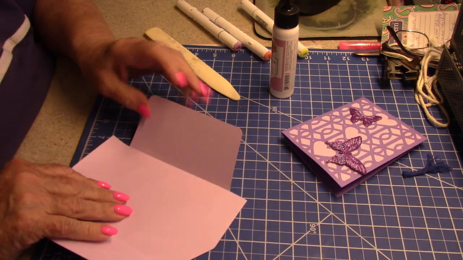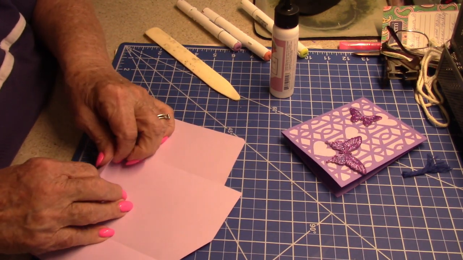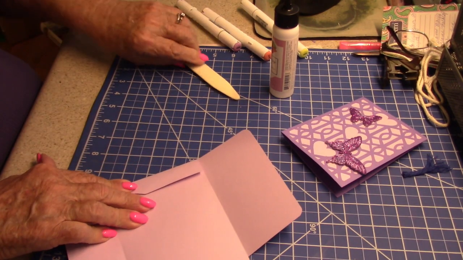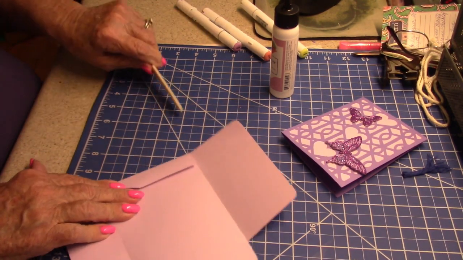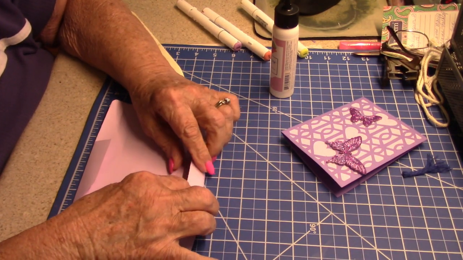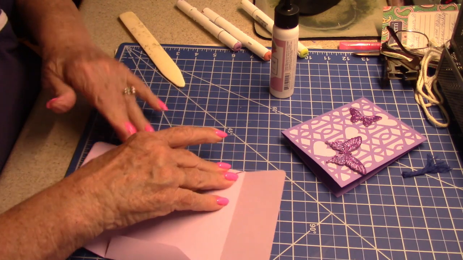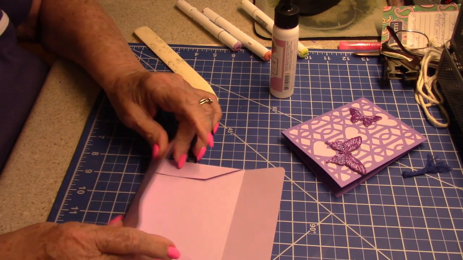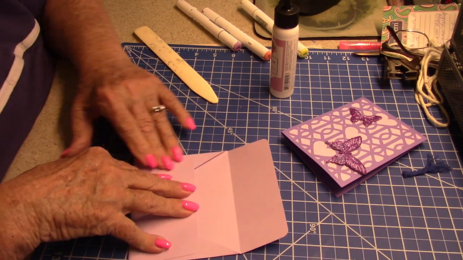And then these here are just, so that's going to go up like this.